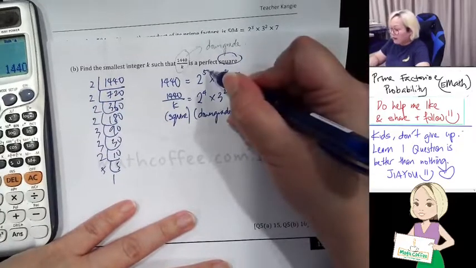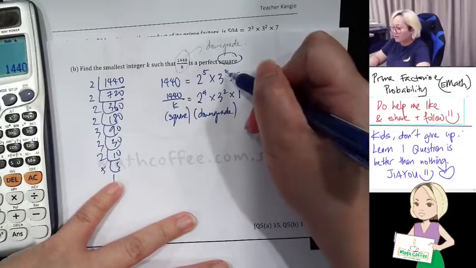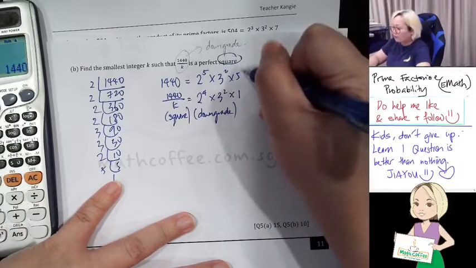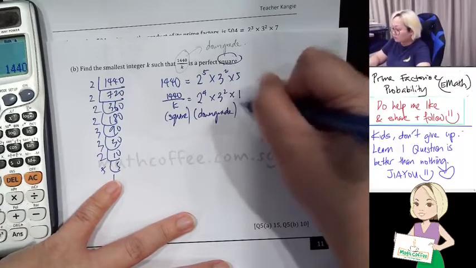Okay, so 25 downgrades to the next perfect square, which is 24. 32 is already a perfect square, so we don't touch it. 5 is not a perfect square because it's 5 to the power of 1, and 1 is not a multiple of 2. So you have to downgrade it to 1 whole.